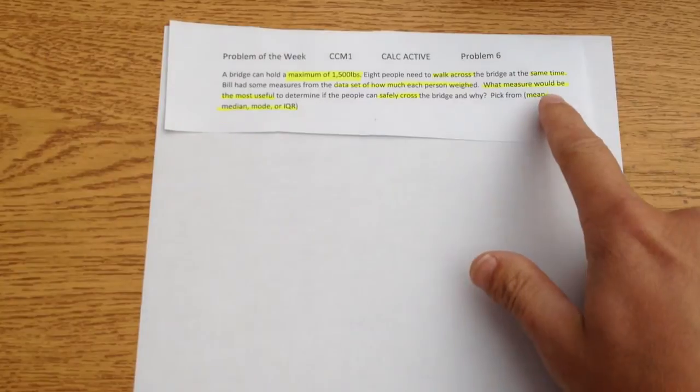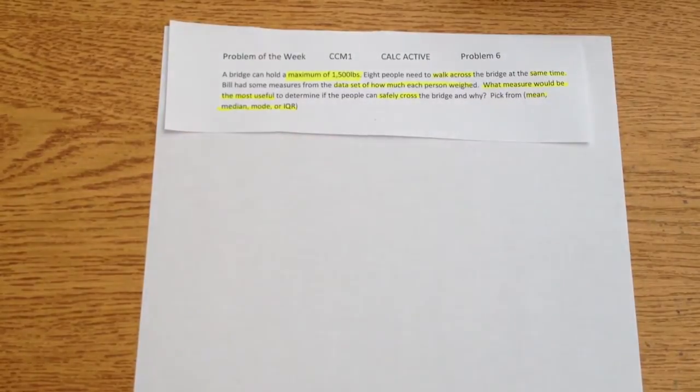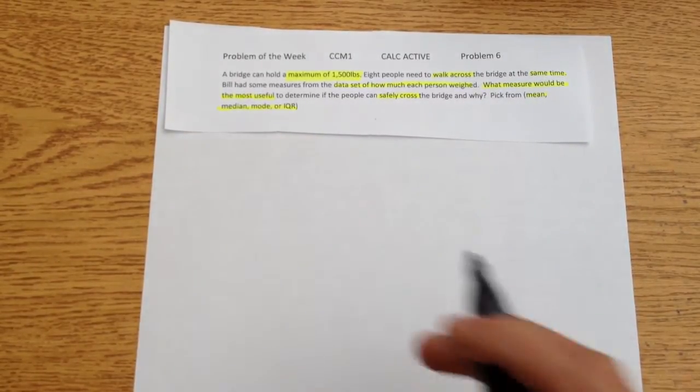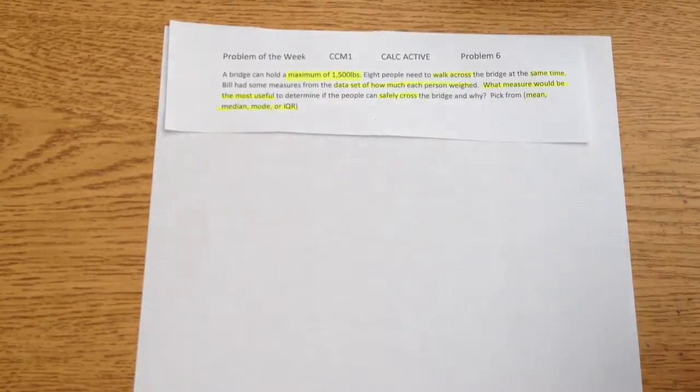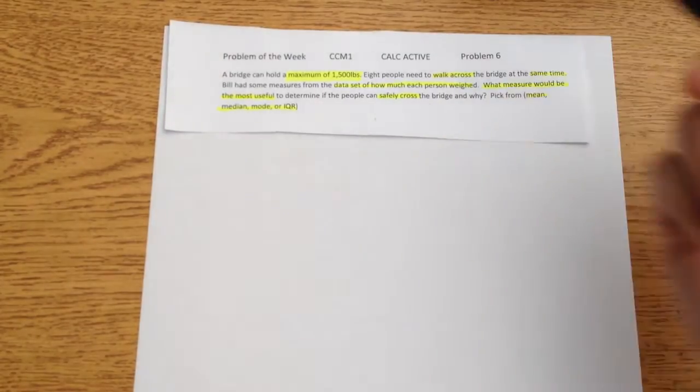So we're choosing from mean, median, mode, or the interquartile range. So we think about this: mean, median, mode, and IQR. Well, each of these is going to represent something different and tell us something different about the people walking across the bridge. Starting with IQR.